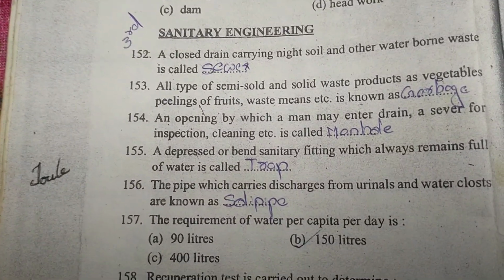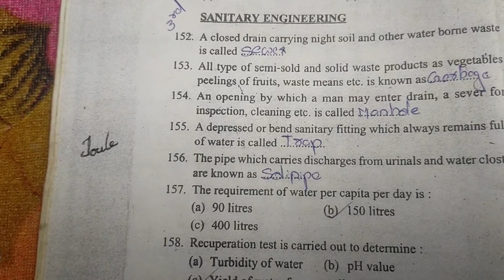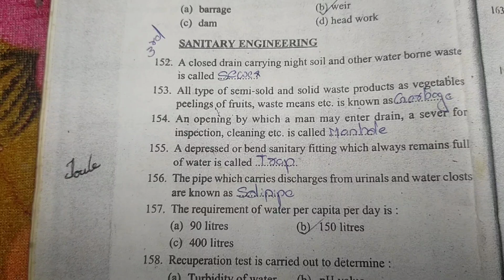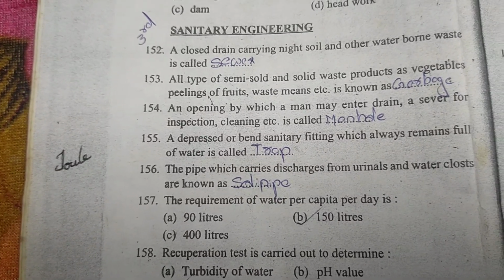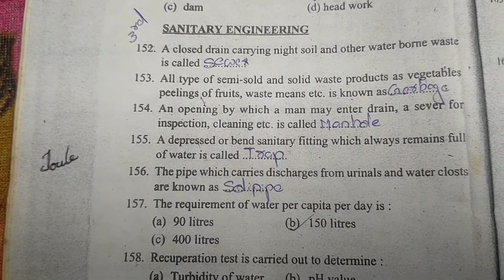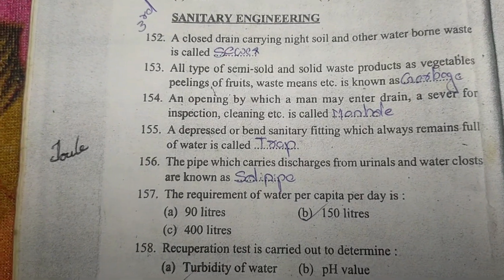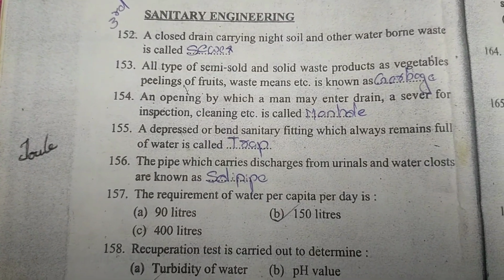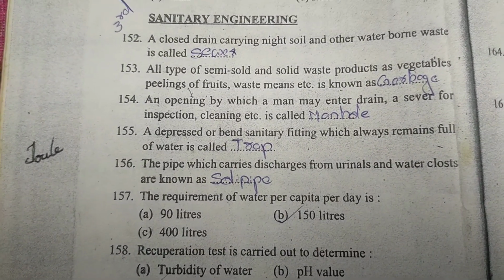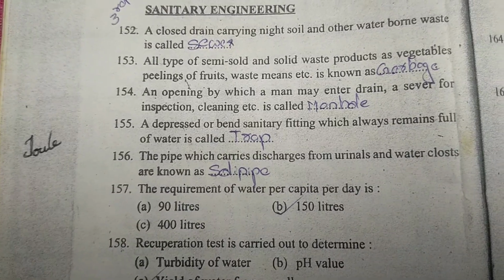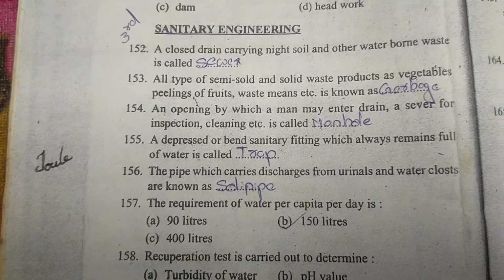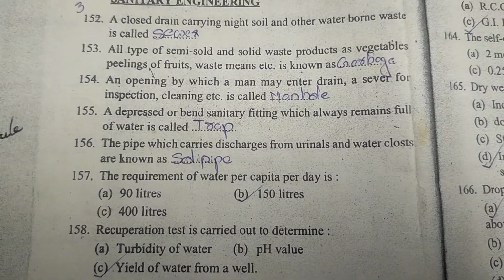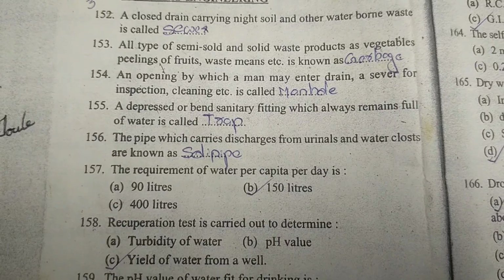In sanitary engineering, a closed drain carrying night soil and other waterborne waste is called a sewer. All types of semi-solid and solid waste products, such as vegetable and fruit peelings, waste beans, etc., are known as garbage. An opening by which a man may enter a drain or sewer for inspection, cleaning, etc. is called a manhole.